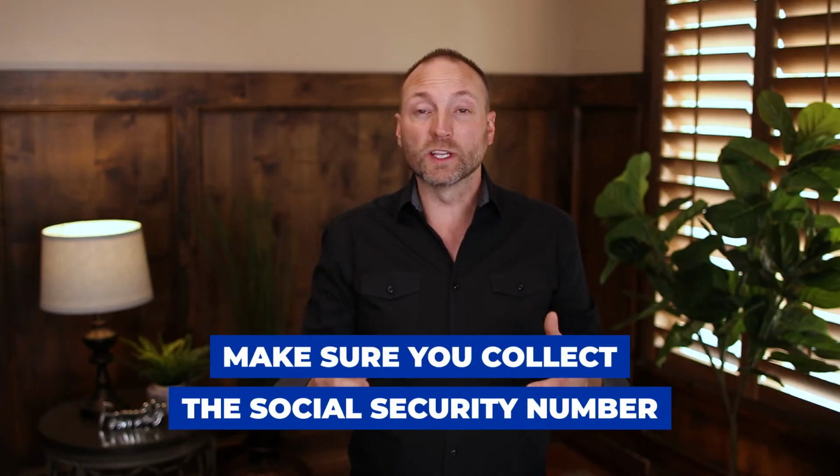On every application you have, make sure you collect the Social Security number. Because when you have a Social Security number, you can go after them and garnish their wages after they leave their property. My property manager has this all the time. 2 or 3 years later, all of a sudden a check will show up. They'll look at that check, and it's for somebody that lived in a unit 2 or 3 years ago, but the process worked itself out and they were able to garnish the wages and give that rent back.